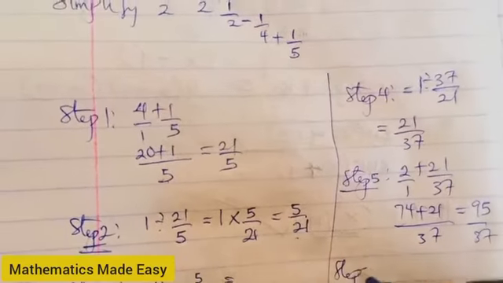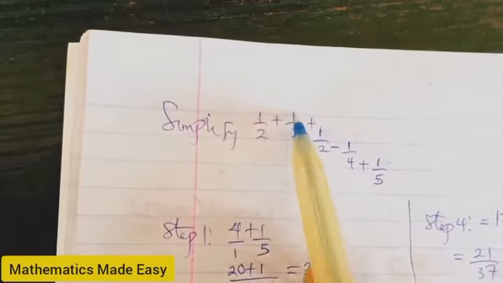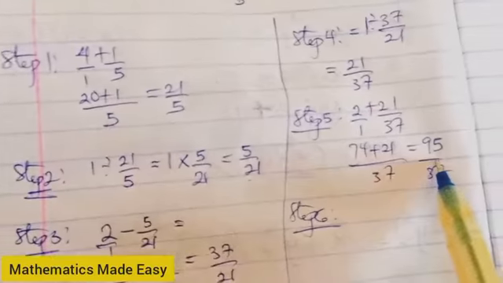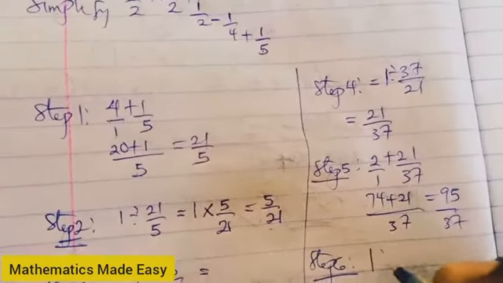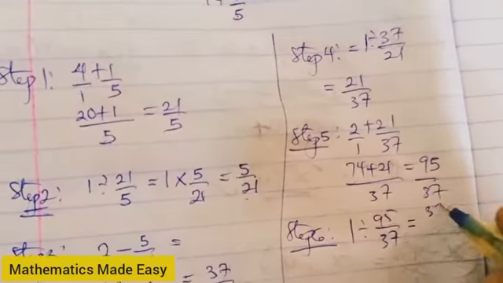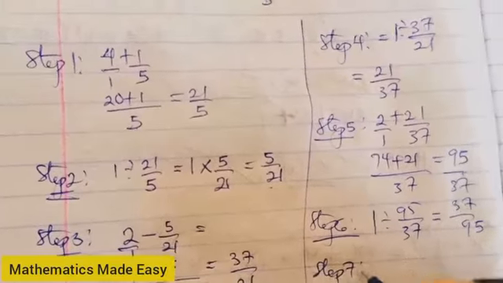So step 6, remember we added these 2. So in step 6 we are going to divide 1 divided by 95 all over 37. So it will now be 1 divided by 95 all over 37, and that will give us 37 all over 95.